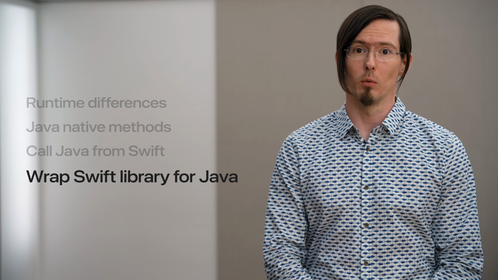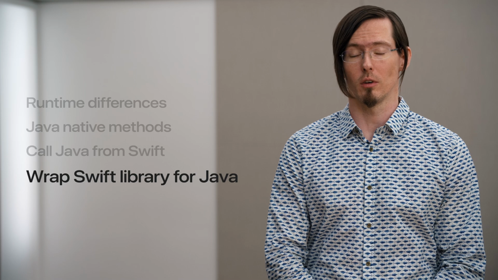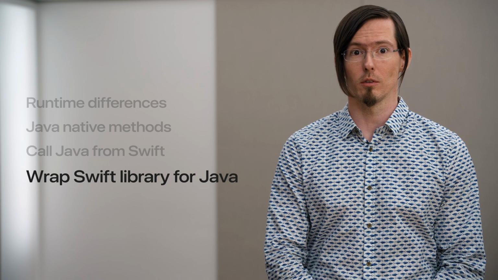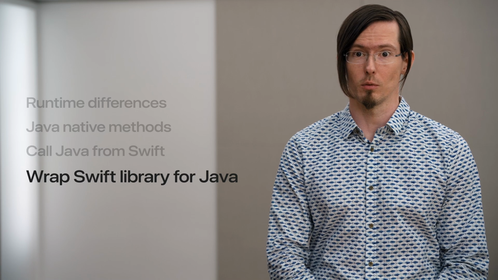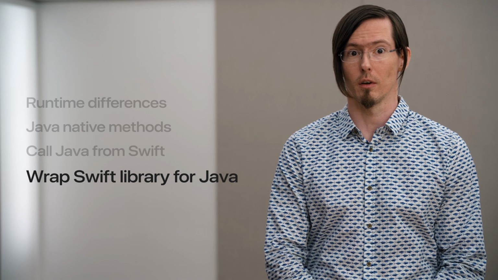The final technique we'll discuss today is making an entire Swift library available to a Java application. It's a very important use case because it allows us to implement crucial core business logic in Swift and use it in all our applications and services, regardless if they already adopted Swift or not yet.